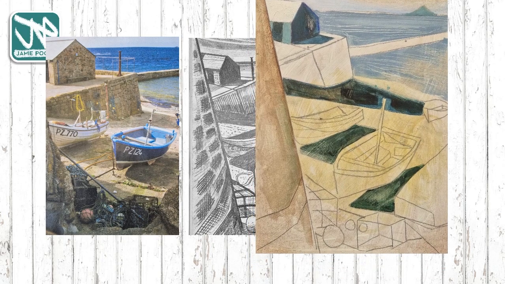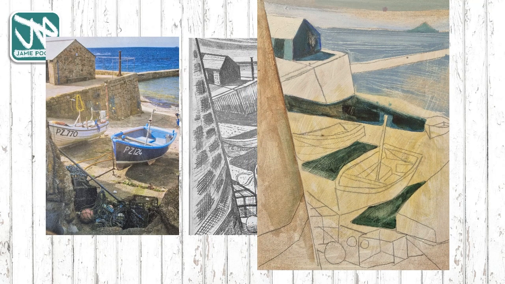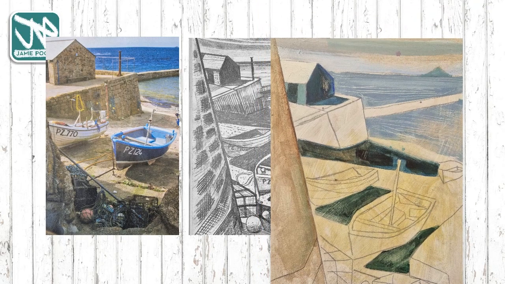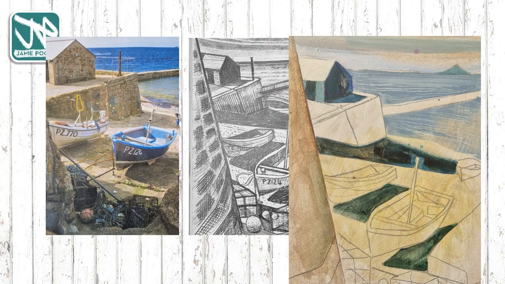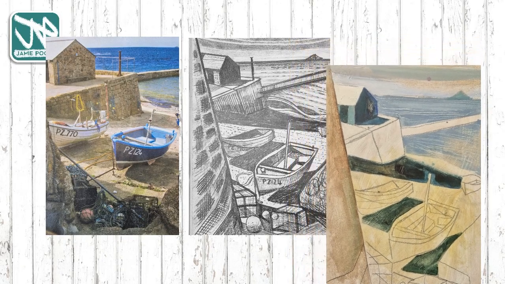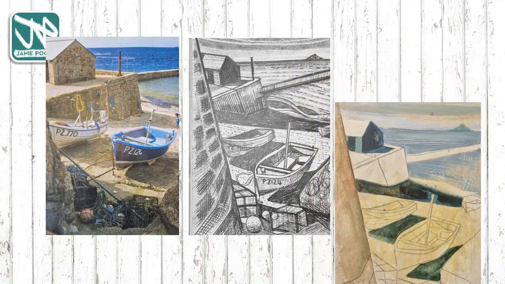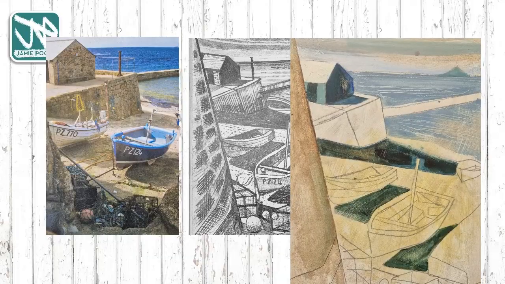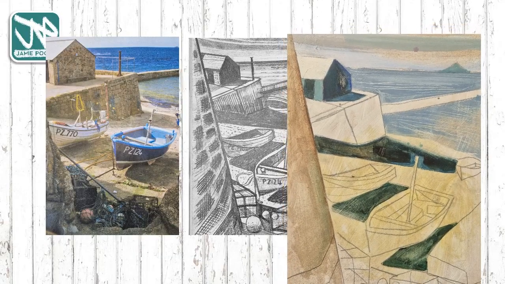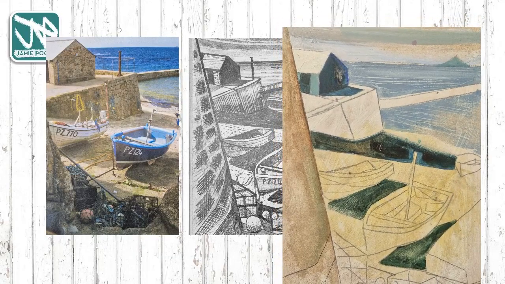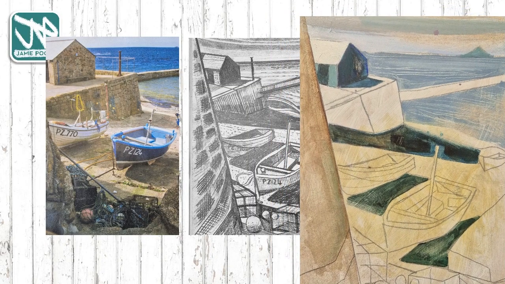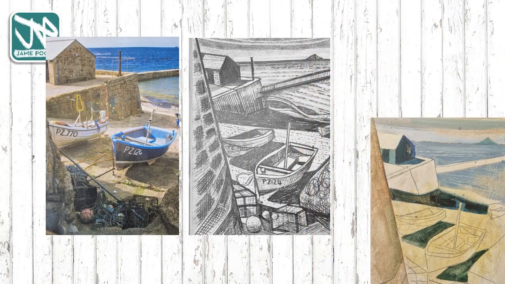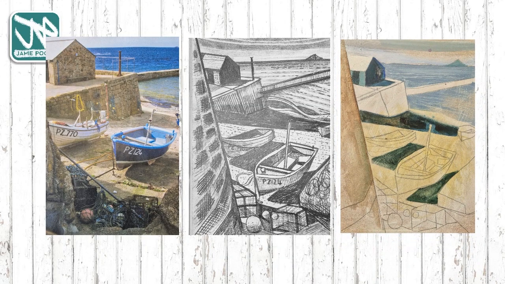And you can see here that I've already started to emphasize those shadows, and I'm using acrylic paint on this board, mixed with a little bit of pencil, and obviously sanding back and wax crayons and things like that as well. So a lot of fun to be had with this.